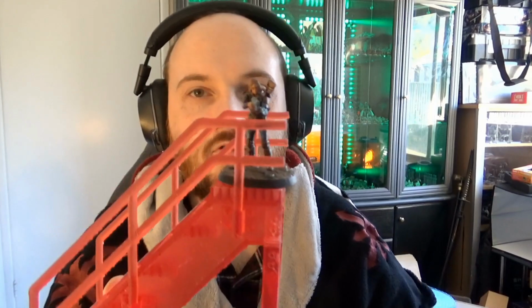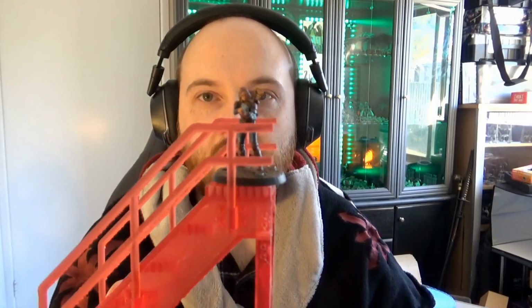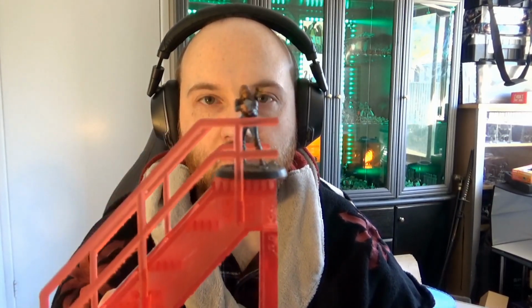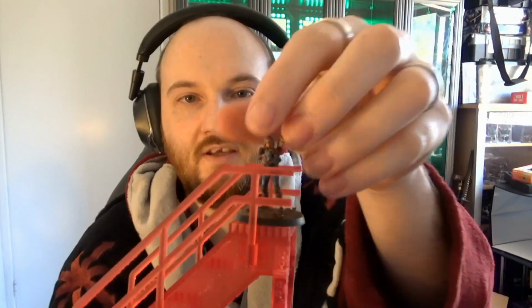out. So I've got my sole survivor here, and as you can see, the height of the guardrail is pretty good there. However, the thickness of the guardrail, I probably should have measured it beforehand, but it's way too thick. It's about twice the thickness of a wrist, which just looks silly. So we need to reduce the thickness of the guardrail.